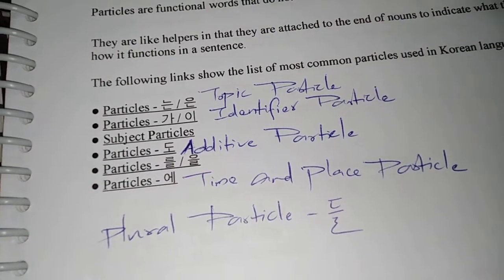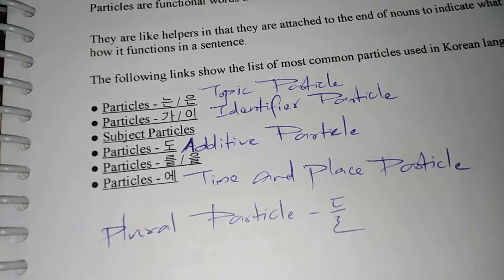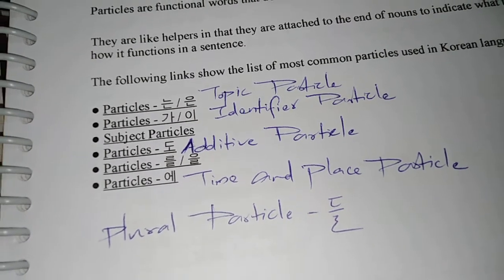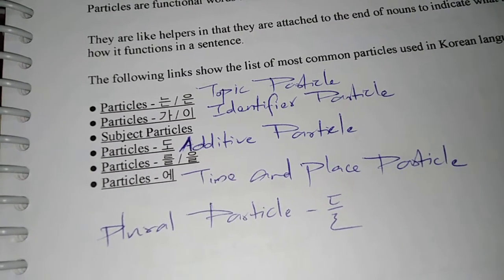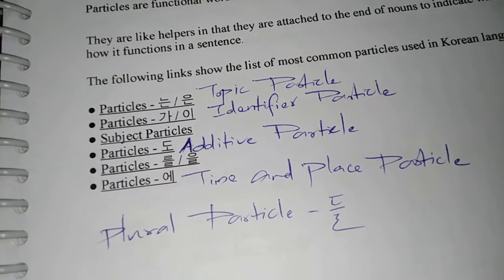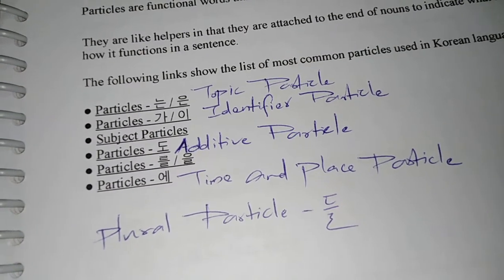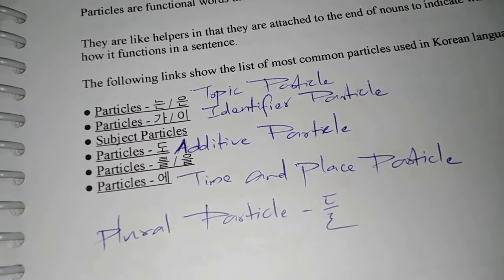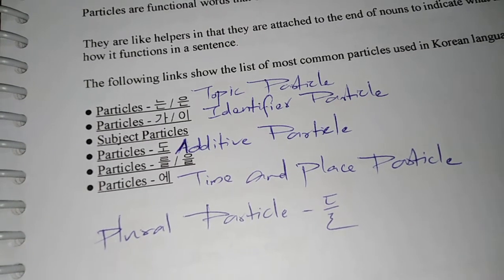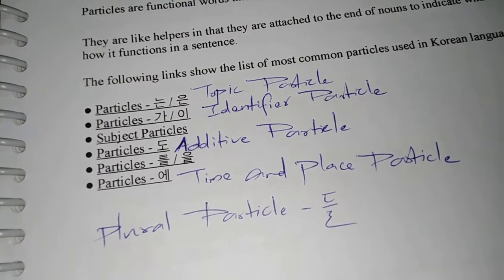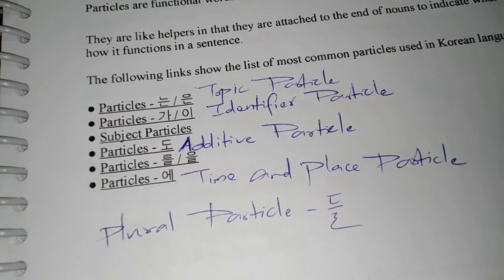For these three particles, it is compulsory to use them wherever you have them. But for nin, in, ga, e, r, these sets of particles, it is okay to drop them when you are speaking.